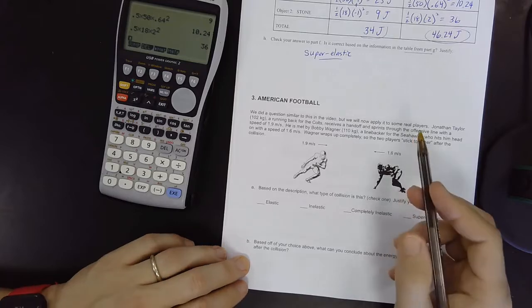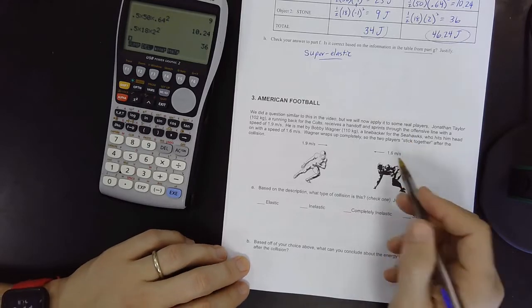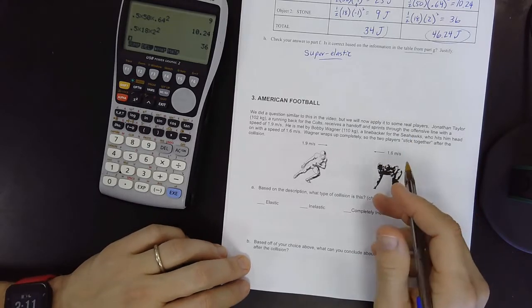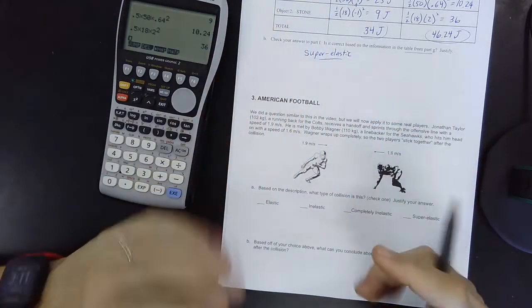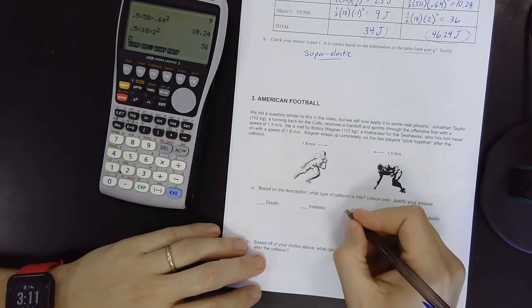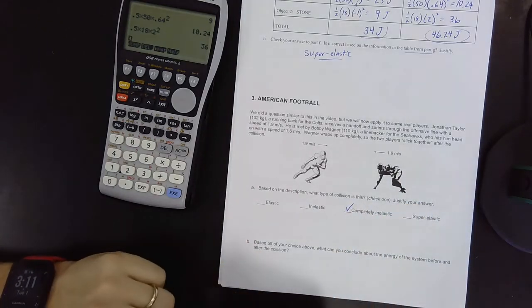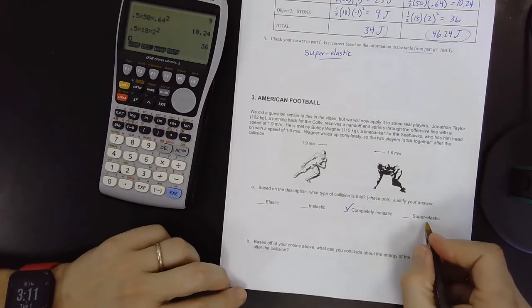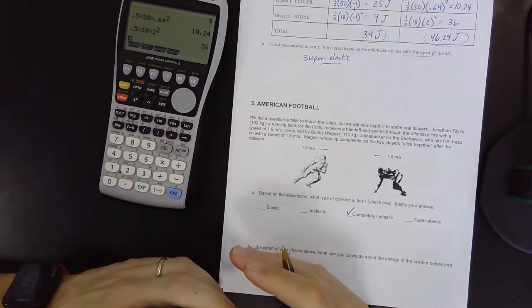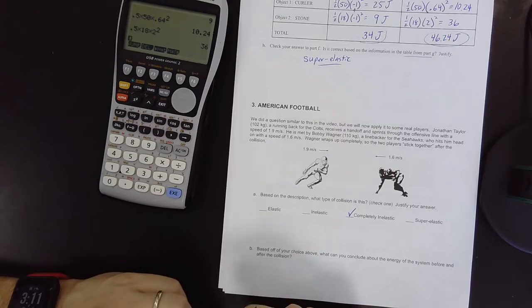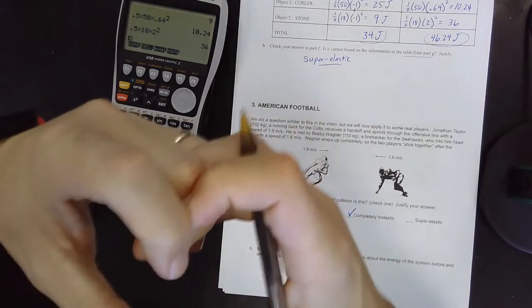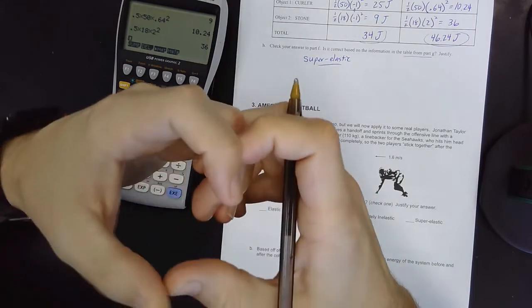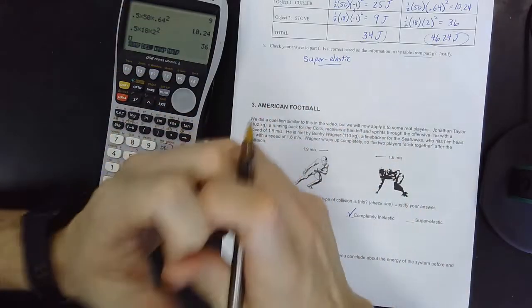the collision, right? And that's what you're taught in American football and probably in rugby and other sports, is that when you tackle somebody, you should wrap up and grab them so that you travel together after that. Now, hopefully that's making you think about a completely inelastic collision, okay? If it sticks together, it's going to be completely inelastic because it takes some energy to be able to hold them together. Some energy has to go into that bond there somehow.